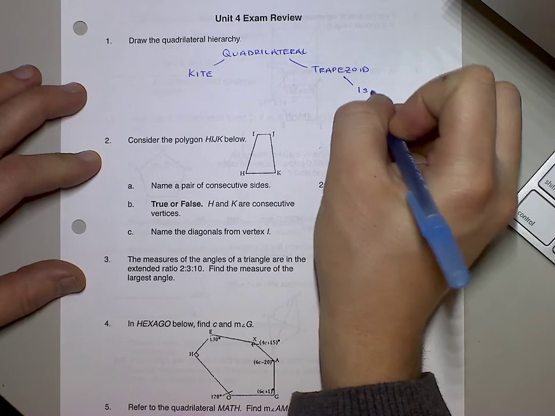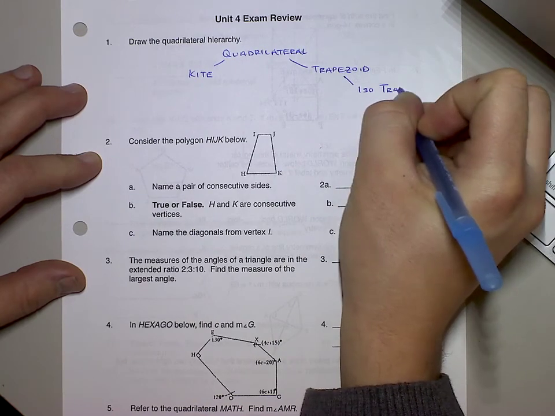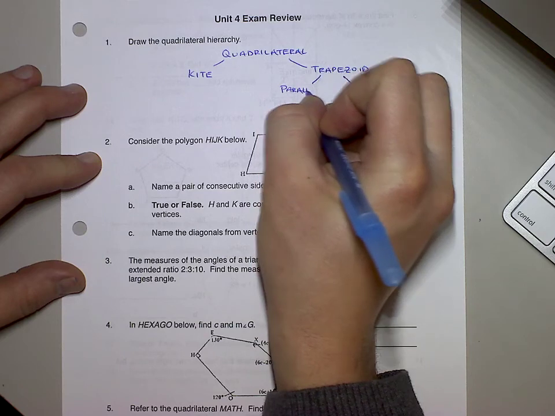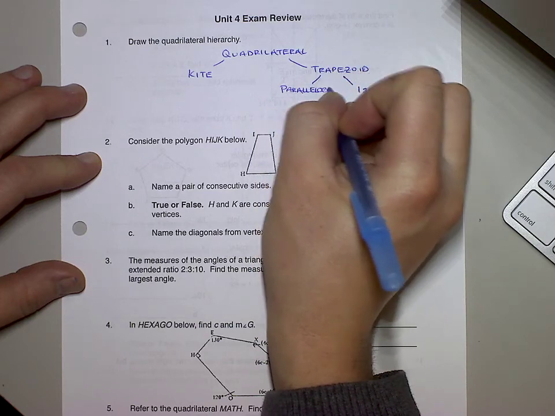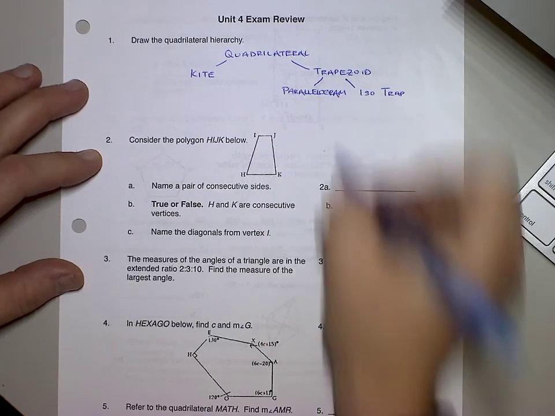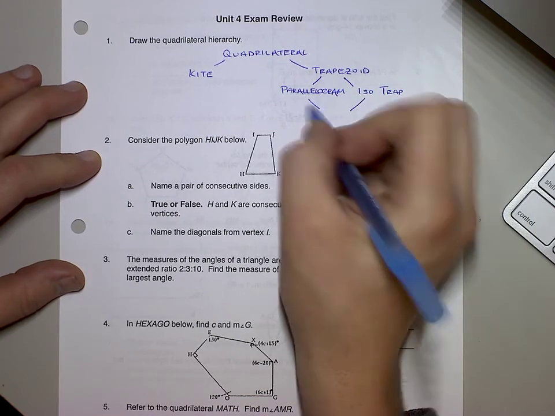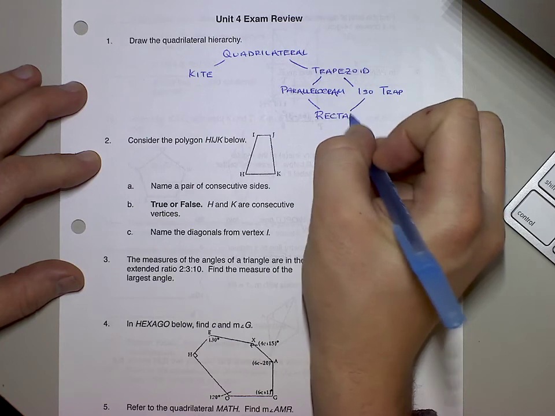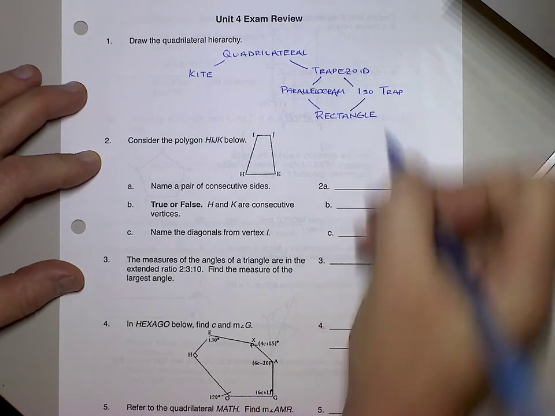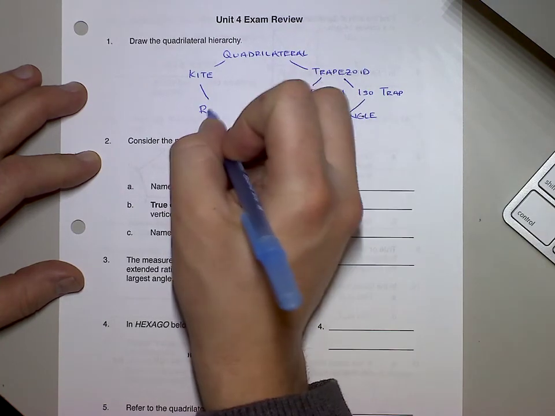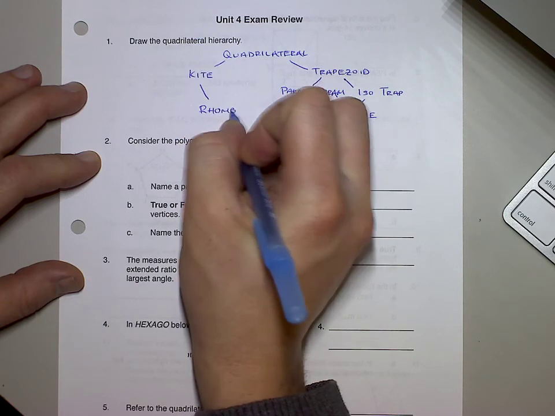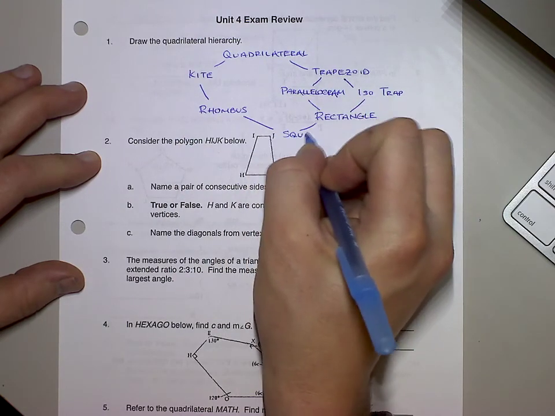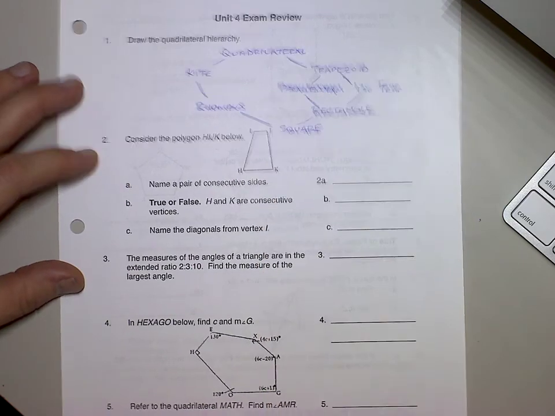Underneath trapezoid, you have isosceles trapezoid, which I'm going to abbreviate as isotrap, and parallelogram, because they both have at least one pair of parallel sides. Underneath parallelogram and isosceles trapezoid, we have a rectangle. And underneath kite, we have a rhombus. And underneath everything is a square, because a square is every other type of quadrilateral.